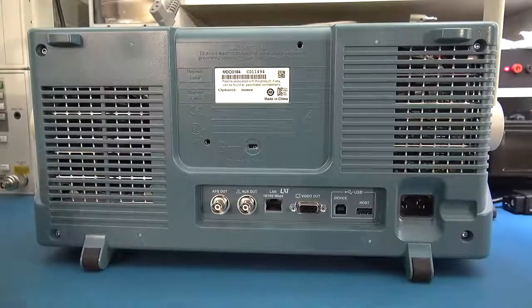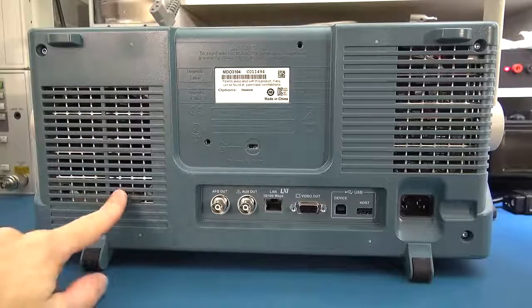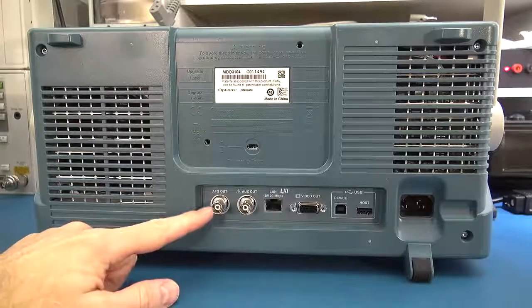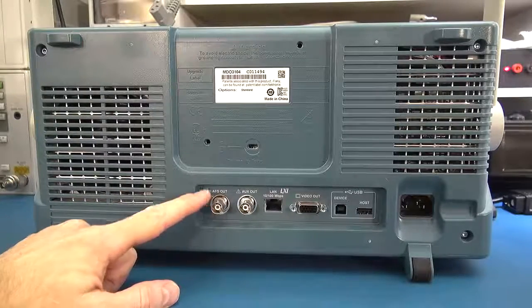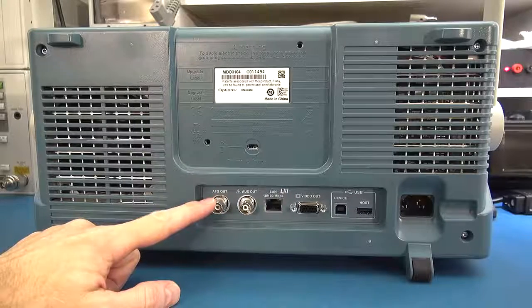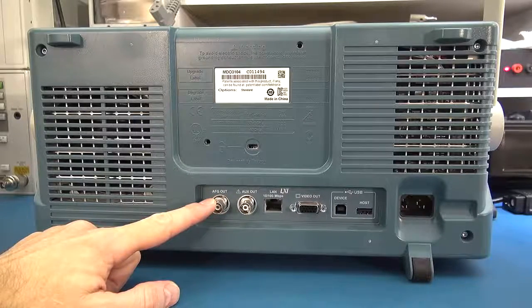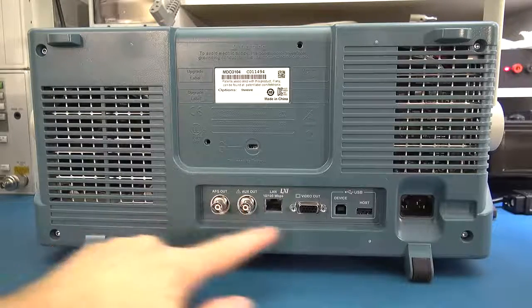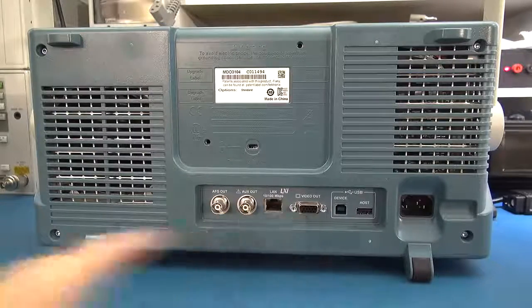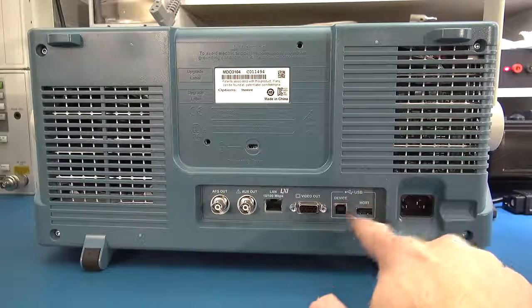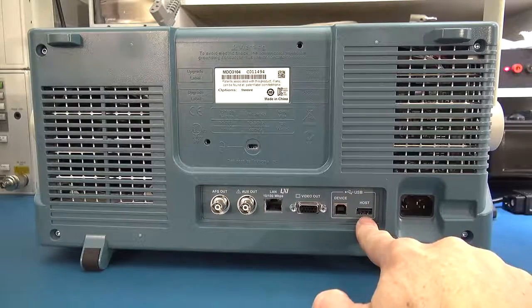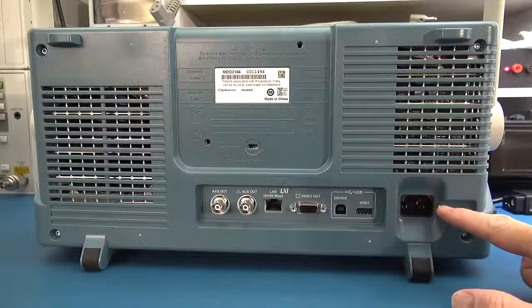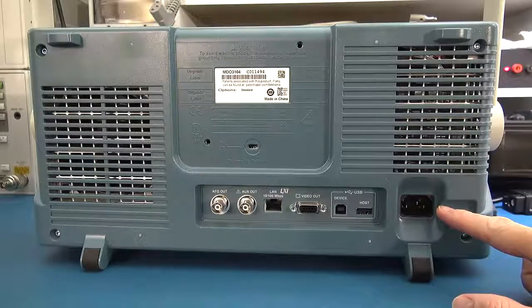At the back of the Tektronix we've got our fan, which again is reasonably quiet. We've got our arbitrary function generator output, which is on the back this time as opposed to the front of the unit like the Keysight. We've got an auxiliary out, which can act as our trigger out. We've got our LAN, our VGA, and then our 2 USB device and host inputs and outputs. It then also has a universal power in, which goes from 100 to 240 volts, 50 to 60 hertz.